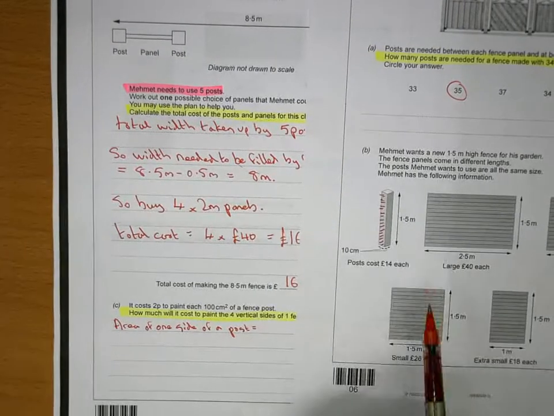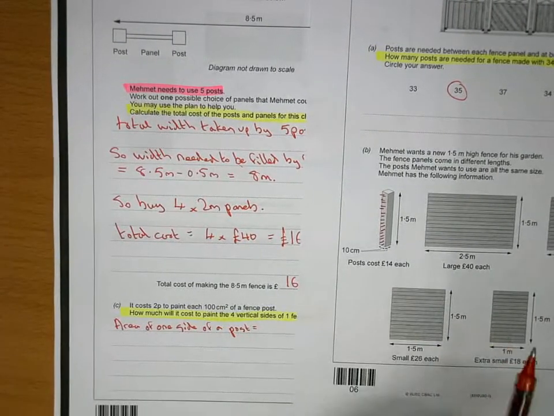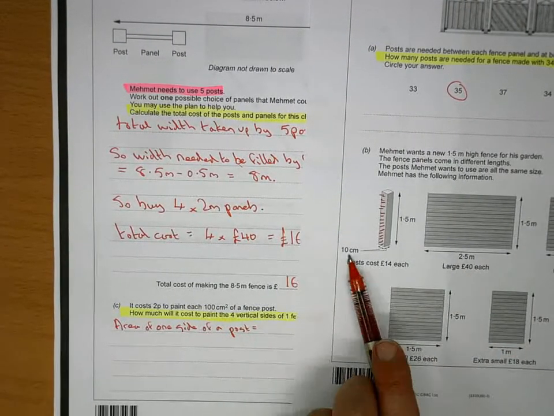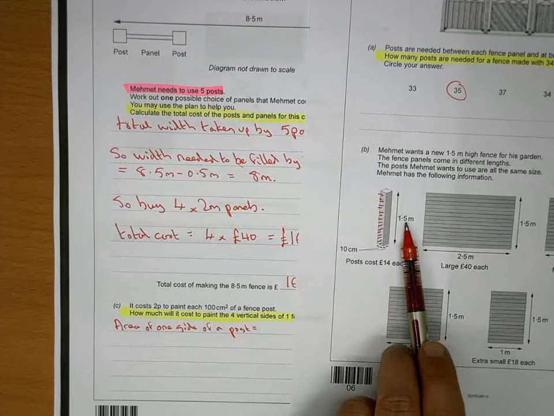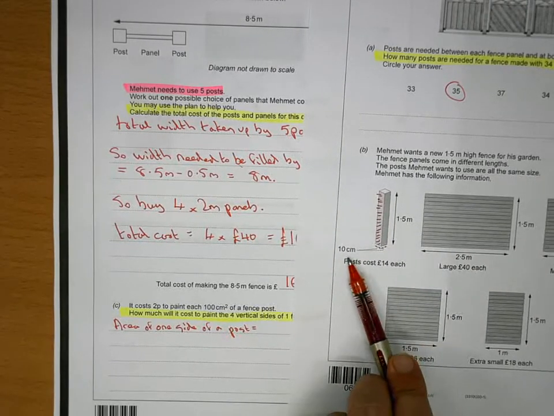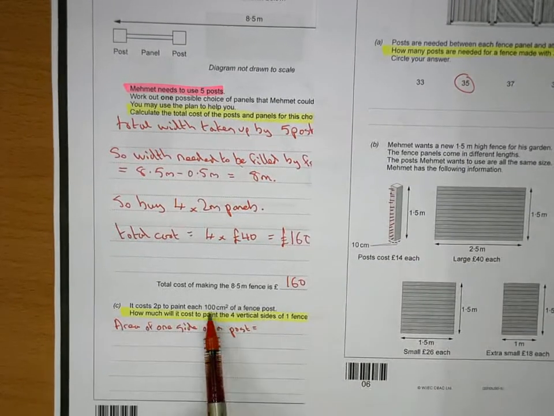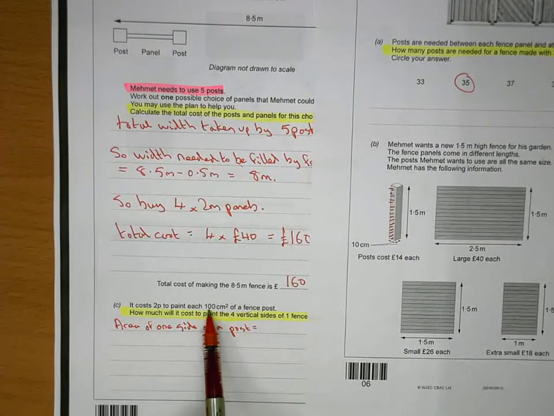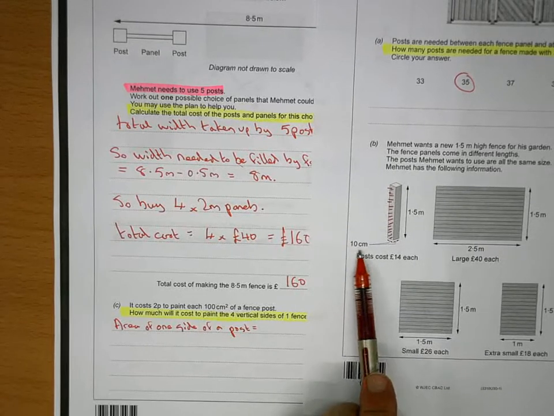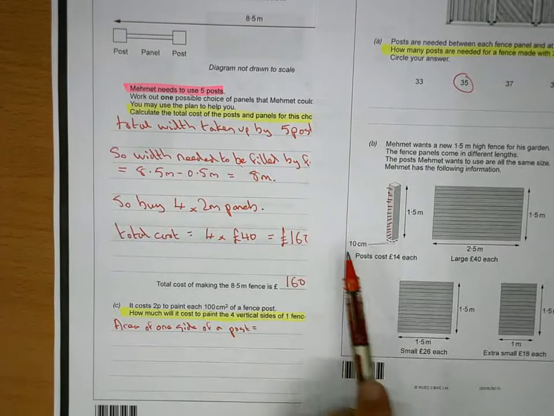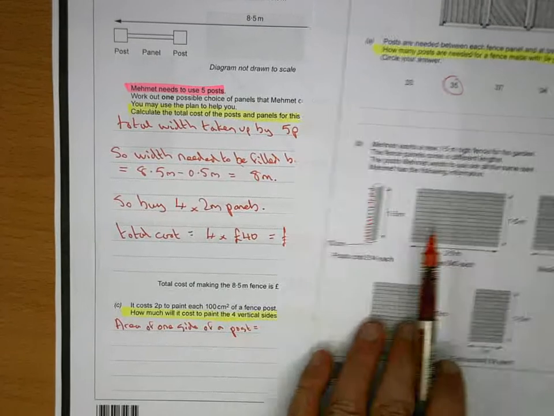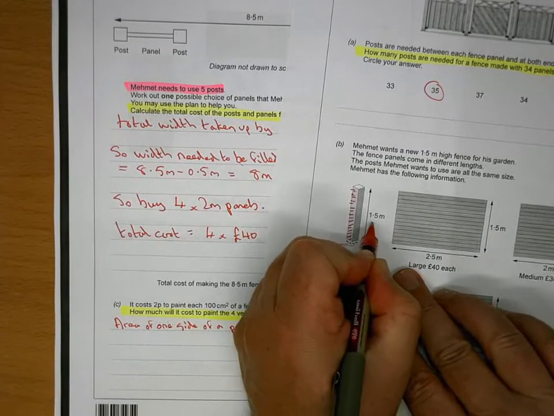and what they're starting to do now as the questions get a bit more difficult is they've mixed the units up. Okay, that's in centimetres, but the height of it is in metres. They're telling me the area is in centimetres squared. So rather than turn this 10 centimetres into metres, I'm going to turn the 1.5 metres into centimetres.